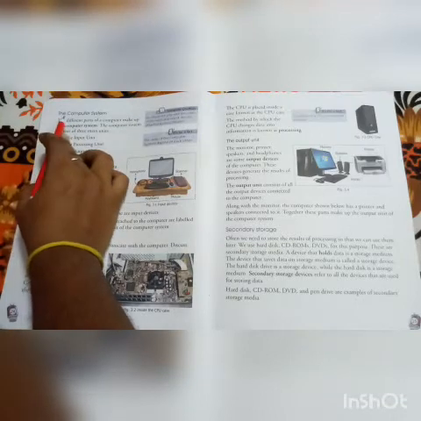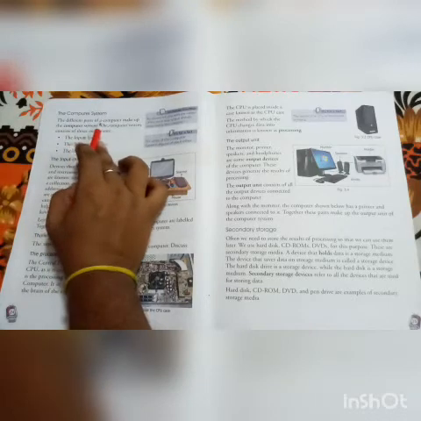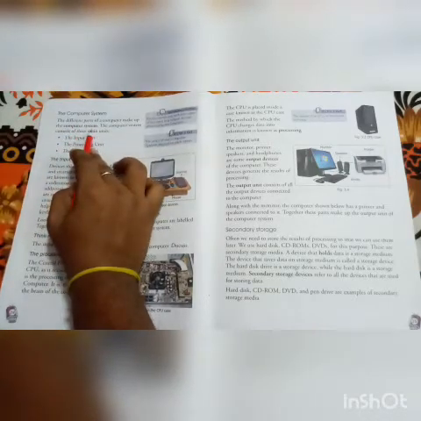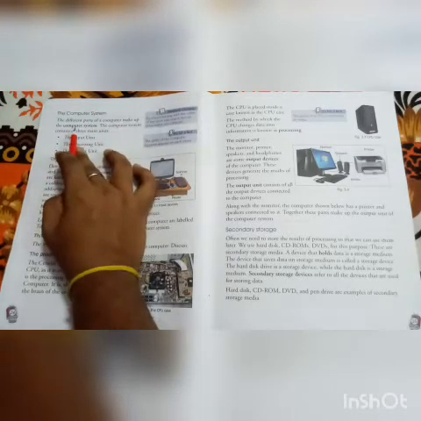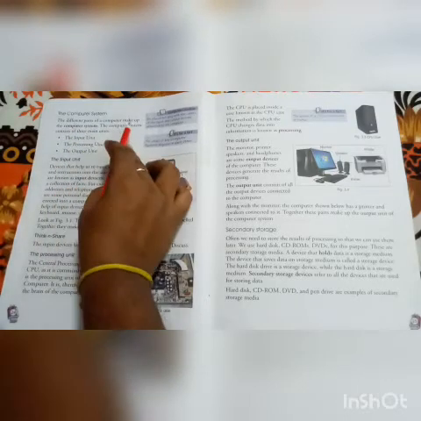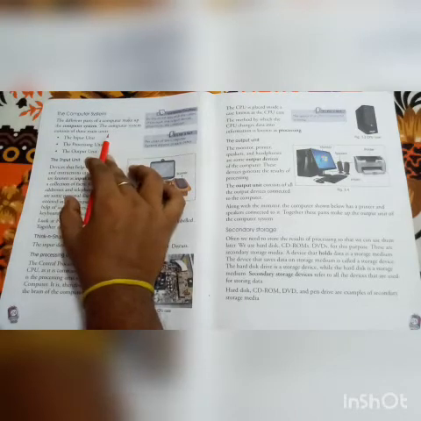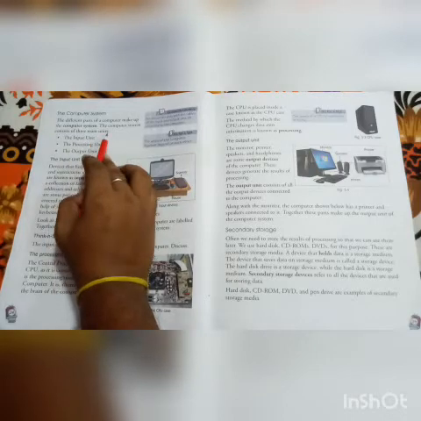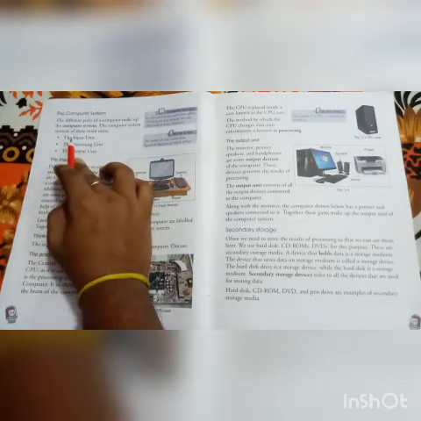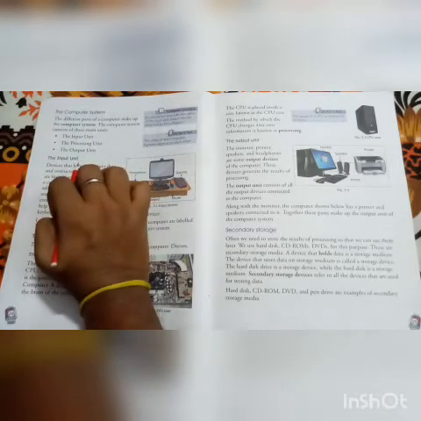See, students, this point: the computer system. The different parts of a computer make up the computer system. Different parts means input part, processing part and output part. Together they make up the computer system. The computer system consists of 3 main units. They are the input unit, the processing unit and the output unit.